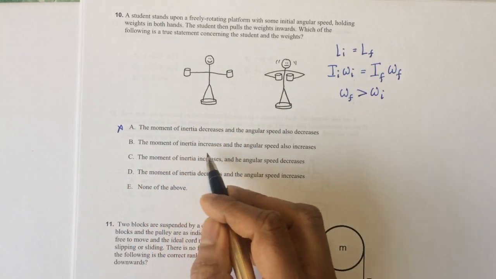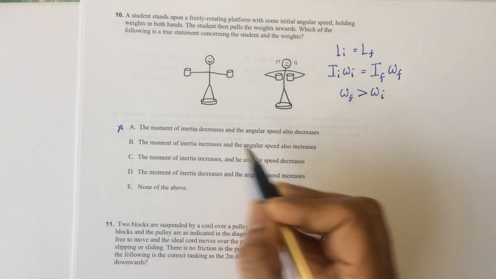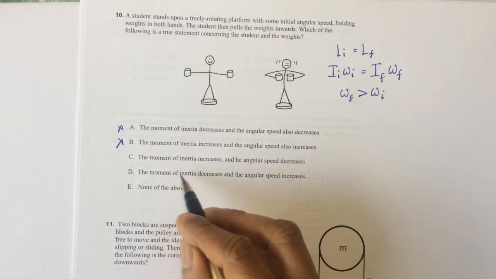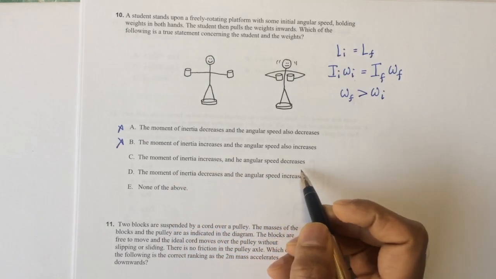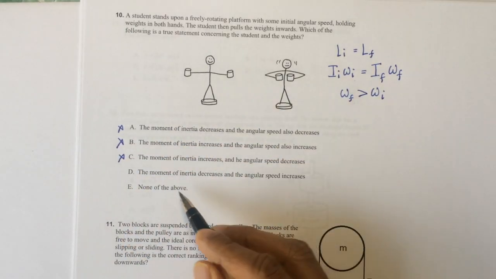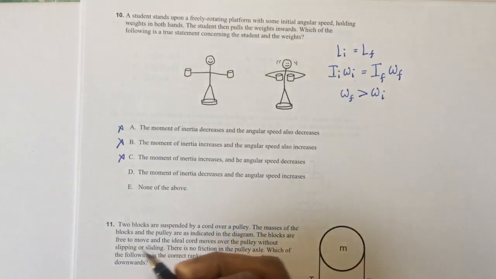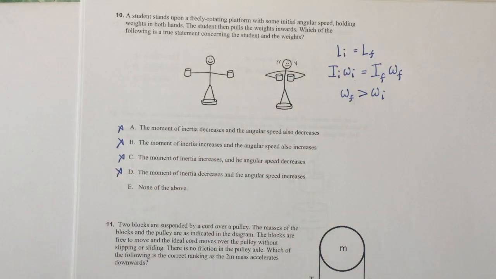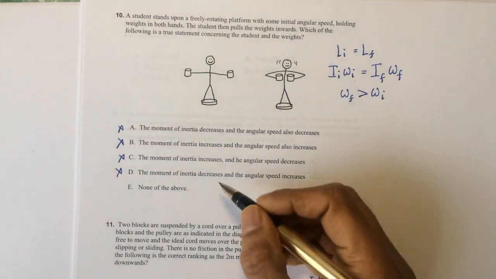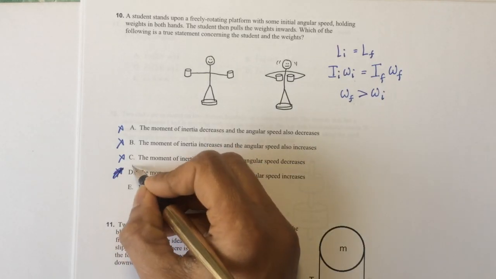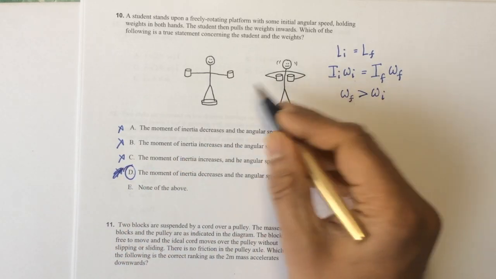The moment of inertia increases and the angular speed also increases. Well, this part is right, but that part's wrong again. So that's not true. The moment of inertia increases and the angular speed decreases. No. The moment of inertia decreases and the angular speed increases. Well, that's not true either. So the correct answer again, I guess, is none of the above. Oh, wait. The moment of inertia decreases, that's true, and the angular speed increases. That's the right answer, because that satisfies both these conditions.